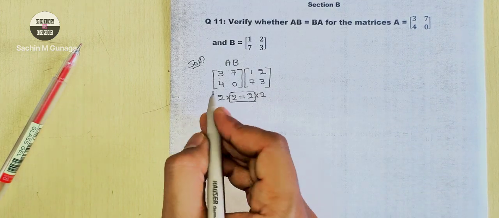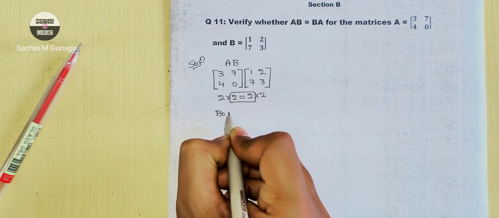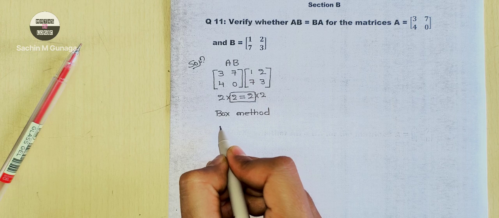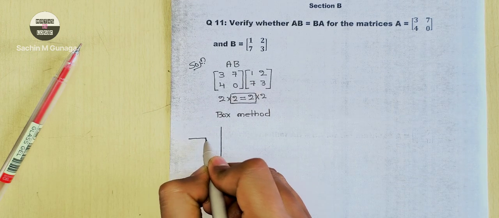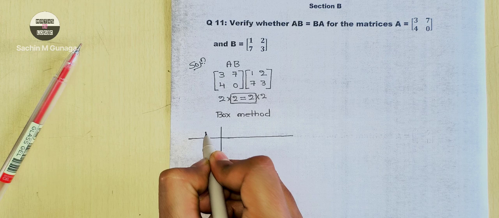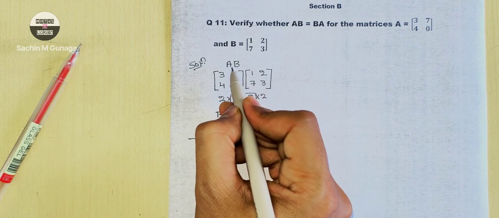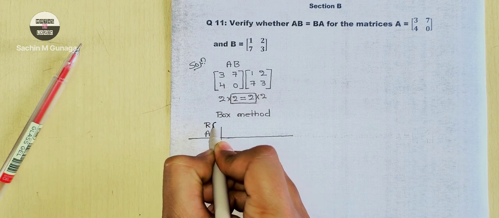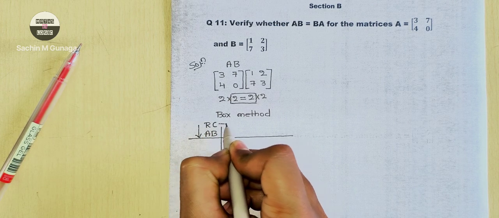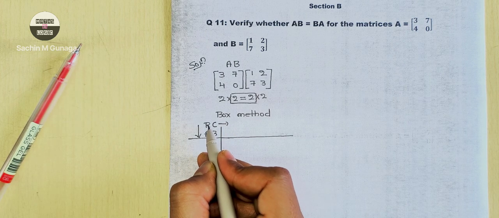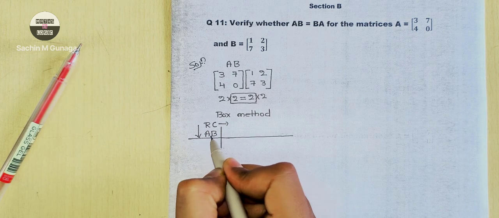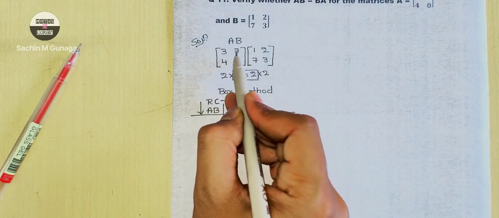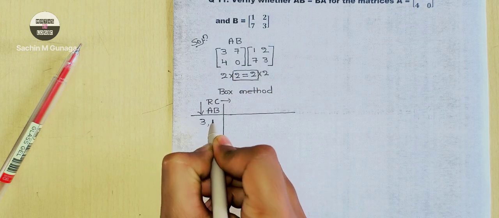So, after that, we are going to apply the box method to find the value. For that, we need to draw two lines like this. After that, at this corner, write AB, because we are finding which value? AB. Above is the row and here is the column, which means in this part we write the A matrix rows, and in this part we write the B matrix columns. Therefore, the A matrix first row is 3, 7. So here 3, 7.